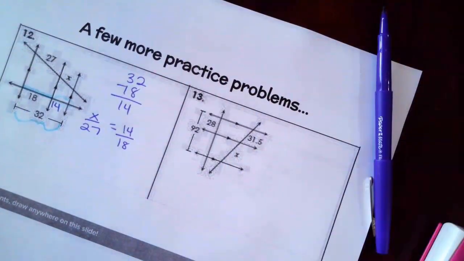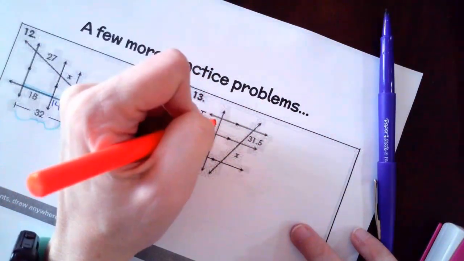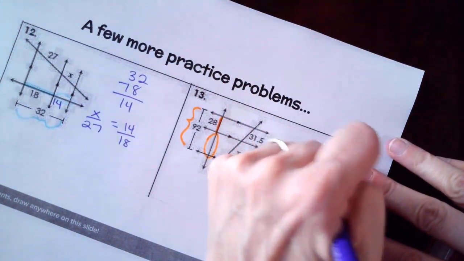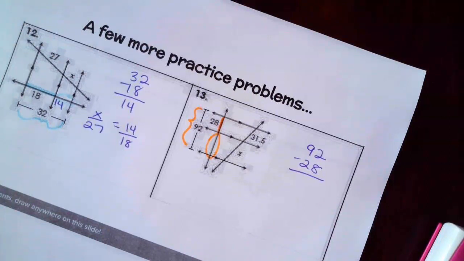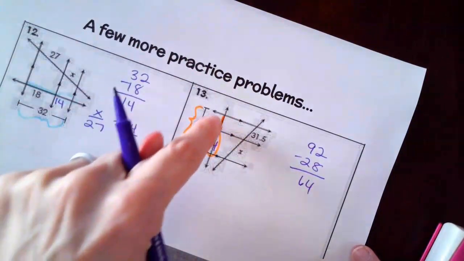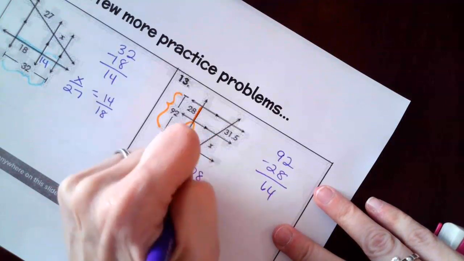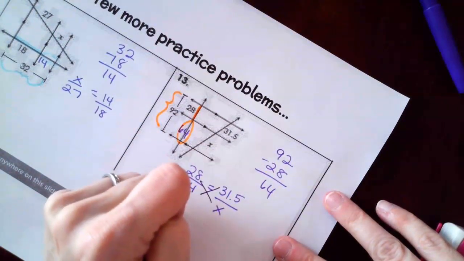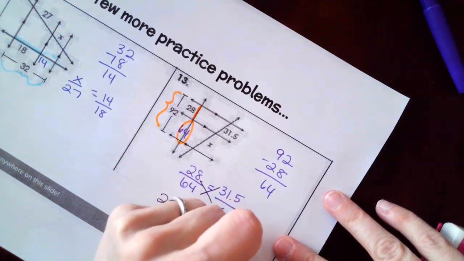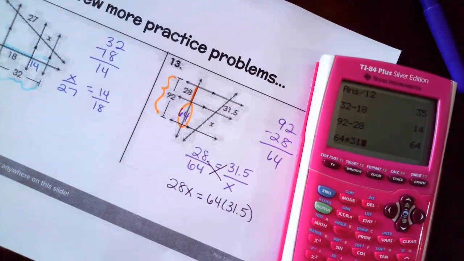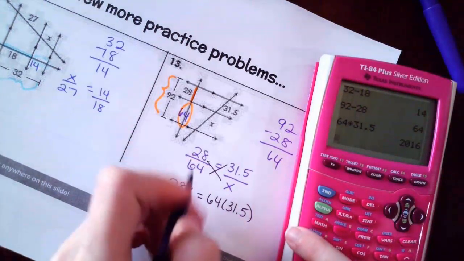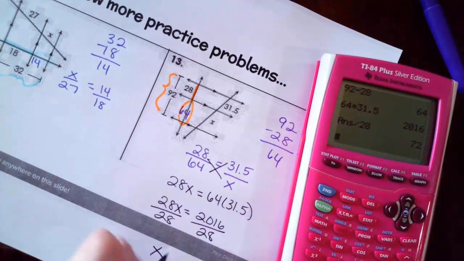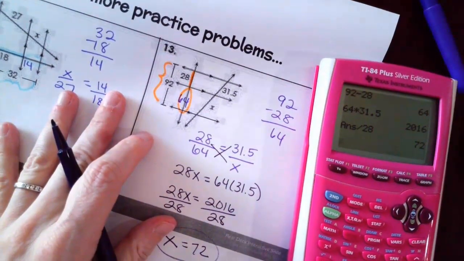Same thing here. If I know the whole thing is 92 and I know this little piece is 28, can I subtract to get my missing piece? So 92 minus 28, ooh, that's a biggie. It should be 64. So top over bottom equals top over bottom, and then cross multiply. So 28x equals 2016. Divide both sides by 28, and then x should equal 72. There you go.